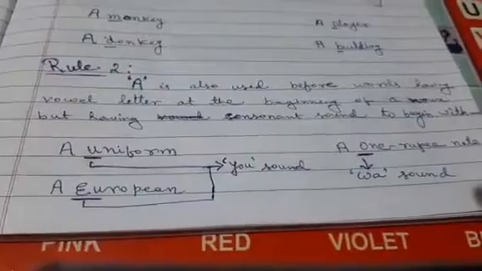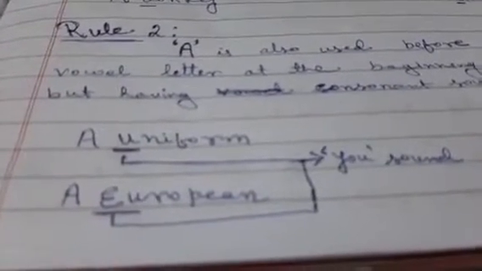Uniform, one rupee note, European. Look at the beginning vowels. In uniform, the first letter U is underlined. In European, we have EU underlined. In both these cases, to begin with, the sound that comes is U. When we use the sound U in the beginning, it gives a sense of Y, and Y is a consonant sound. Hence, we are using a before them, a uniform, a European.